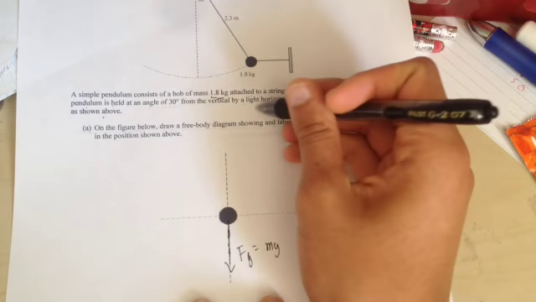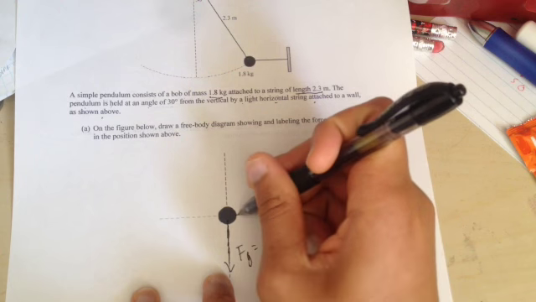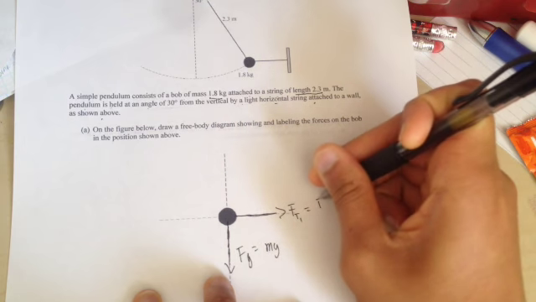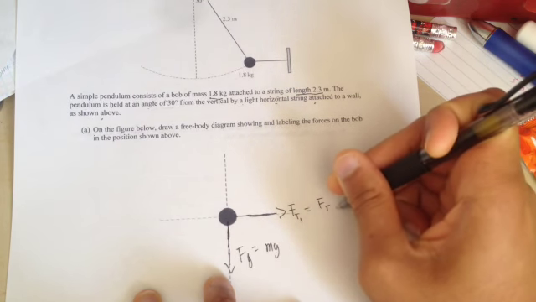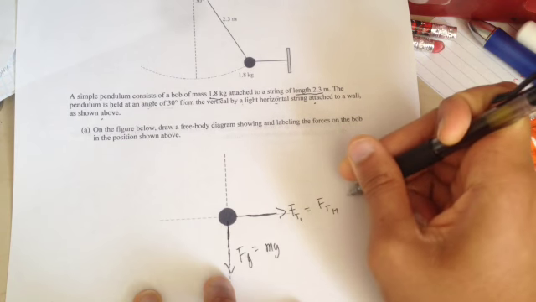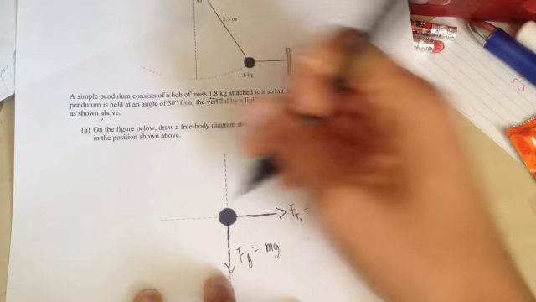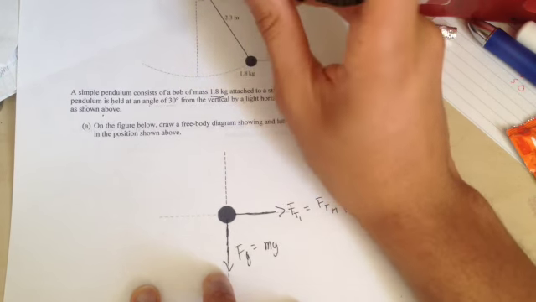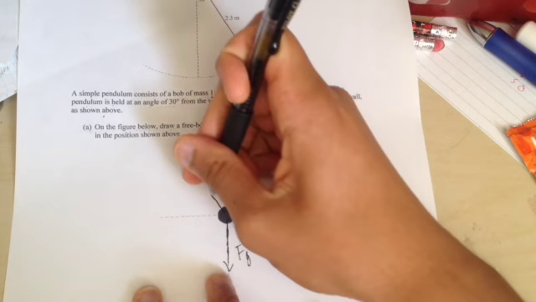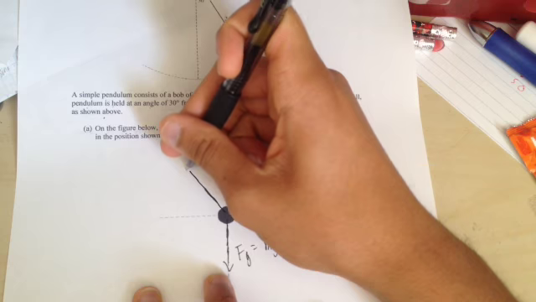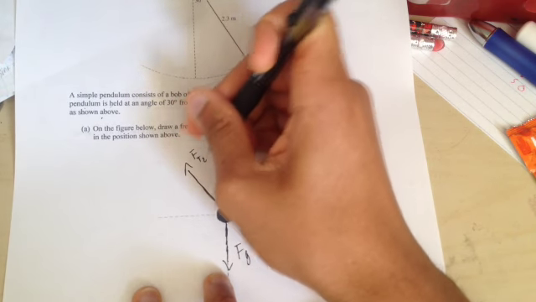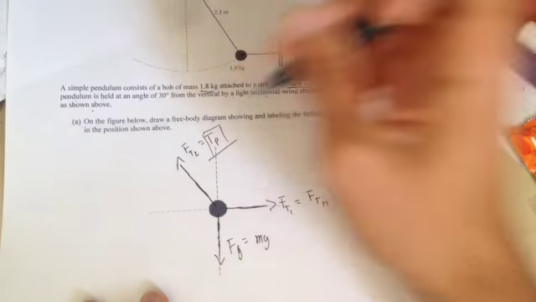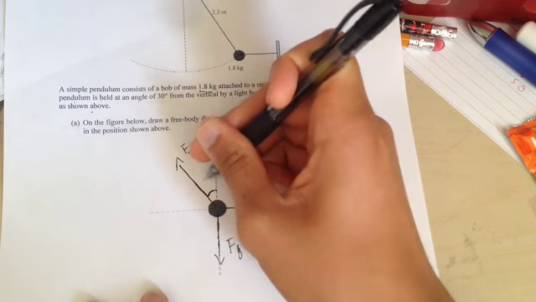Next, we got the force of the light horizontal string attached to the wall, which is going to be this way, and this is going to be F of tension 1, which is equal to the tension of the horizontal string. And now we got the tension of the string that's keeping this object in a pendulum type form. So this is going to be force of tension 2, which is equal to the tension of the pendulum. And this is going to be at a 30-degree angle.